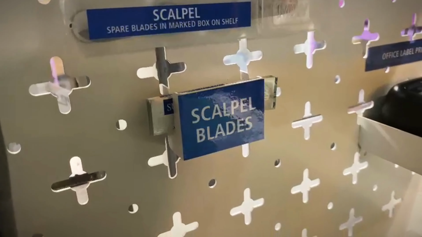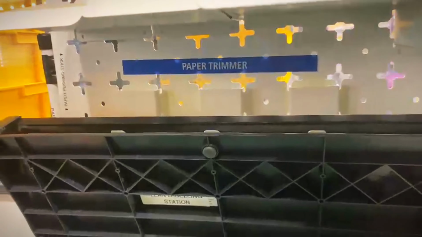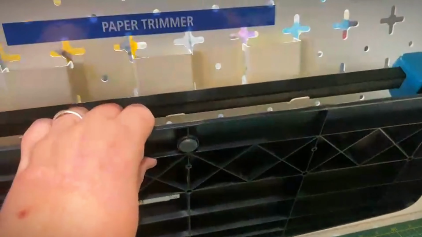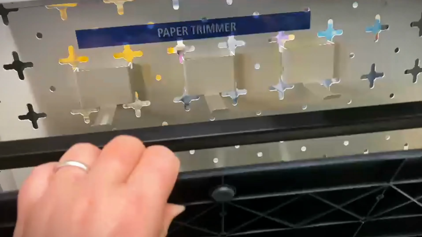Scalpel blades are now up here, so I've managed to get rid of that entire little IKEA box, so they all just sit in a little slot there. And I've also replaced the things holding the paper trimmer. It used to be some magnets and some fire extinguisher brackets. It's now using the Newton tool wall hooks.